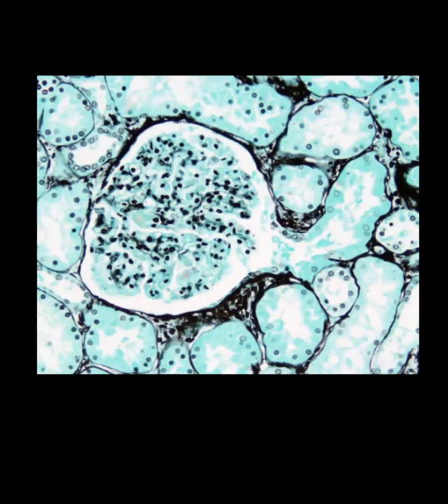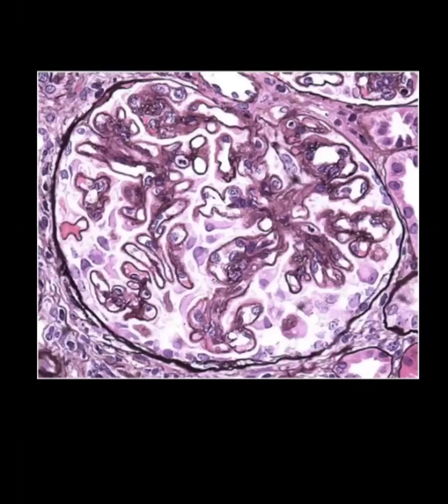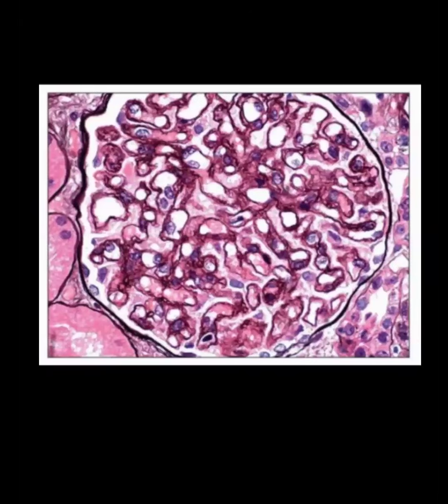So you should be very careful. You are checking the glomeruli, because the glomerular capillaries are black. So it is again Jones methenamine silver stain. Again, the glomerular capillaries are looking blackish. So it is the silver stain for you people.